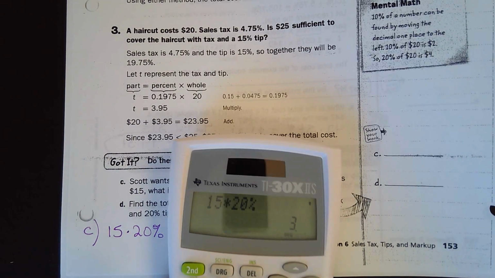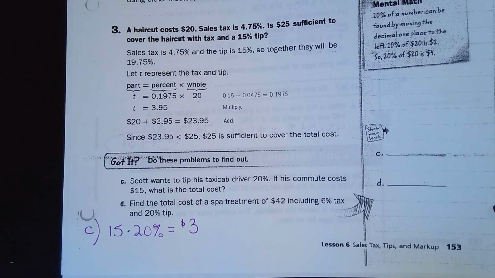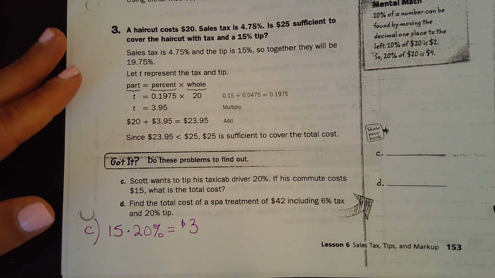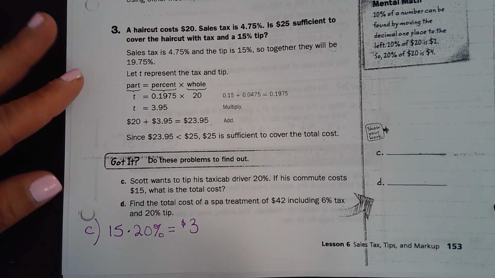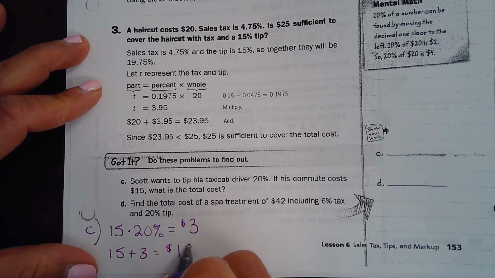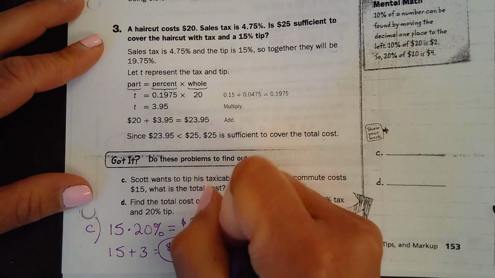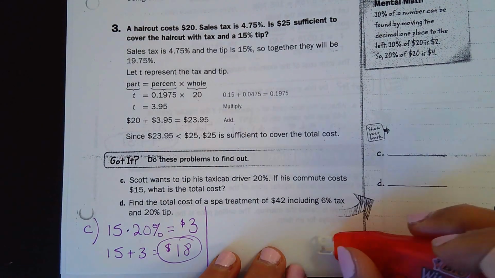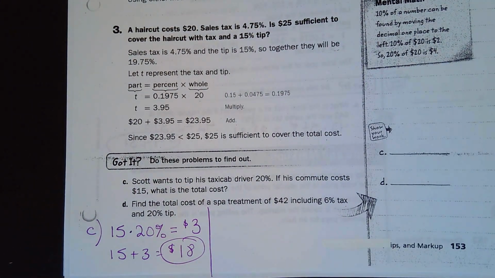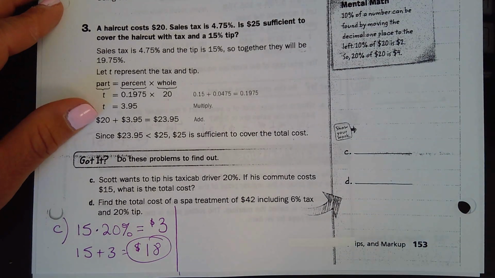So that is $3. Is that what you're going to hand the taxi cab driver and walk away? No, he'll probably try to run you over with the taxi cab. So what do you do now? Add it to the 15. So the total cost is $18. Okay, questions on that?